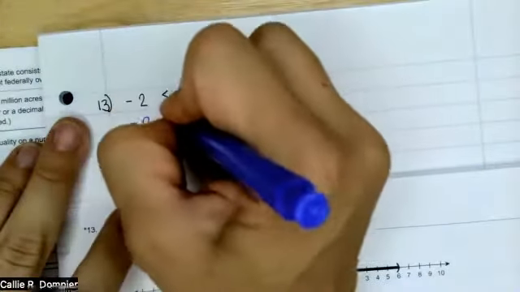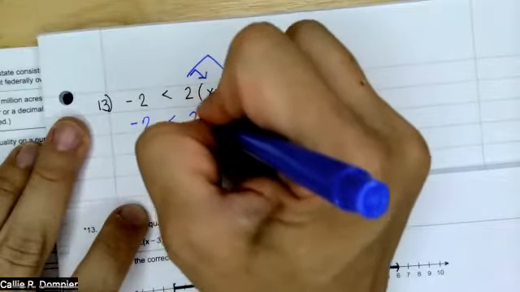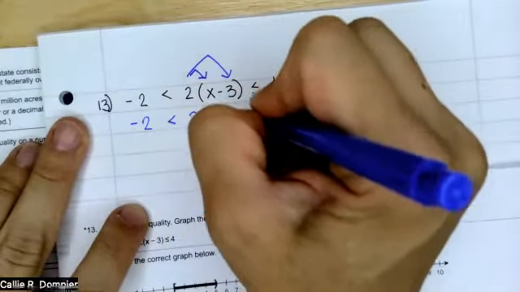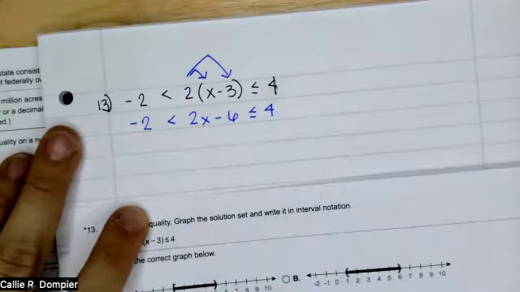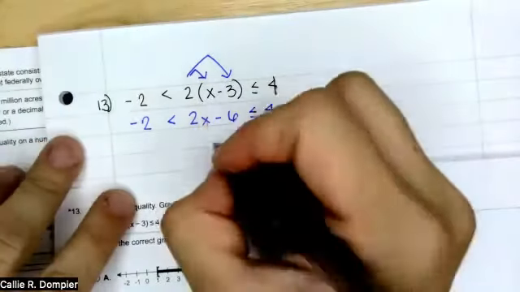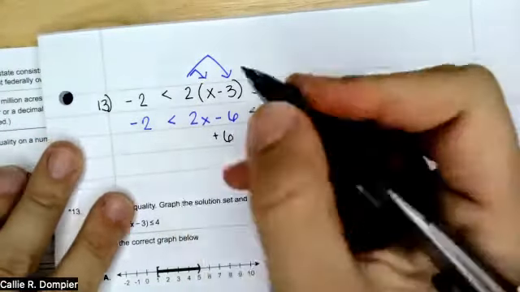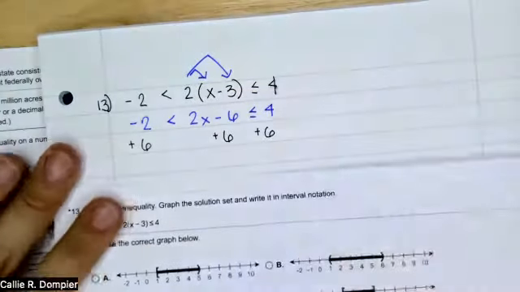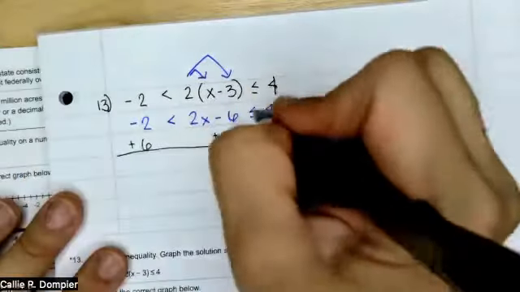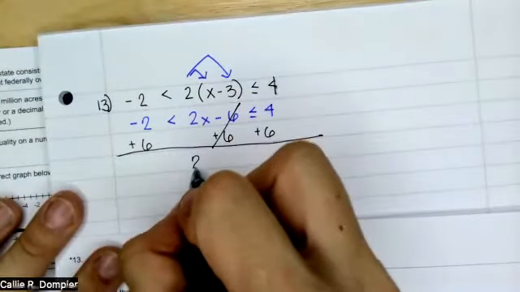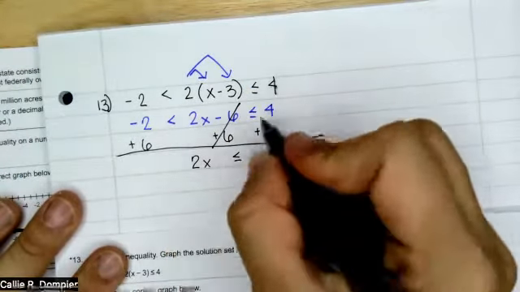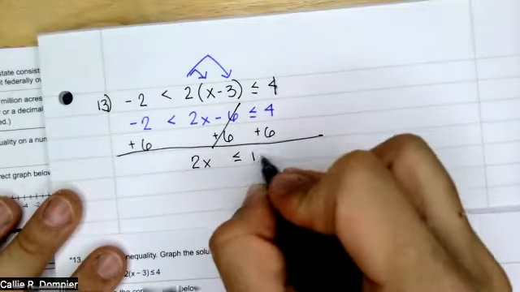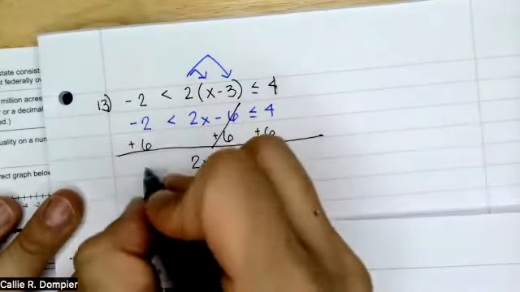This remains -2 is less than 2x minus 6 is less than or equal to 4. Good? All right, to solve for this, we want to add 6, not just in the middle, but to both sides. So there's 3 places to add 6. Here it cancels. We are left with 2x in the middle. Keep the signs the same. 4 plus 6 is 10. 6 minus 2 is 4.